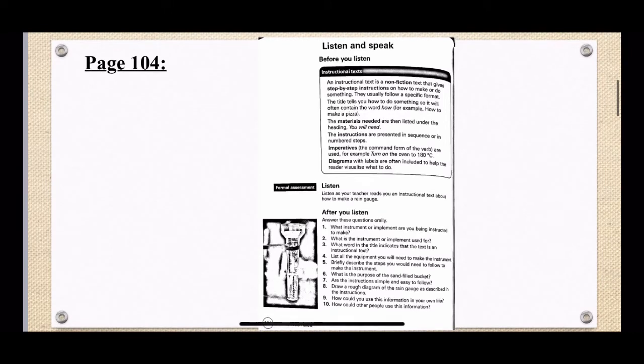Before we begin, I would like everybody to please open up their textbooks on page 104. Today we'll be doing a listen and speak. We have the before you listen, a little purple block that says instructional text. I will read through that with you and you can follow in your textbook.